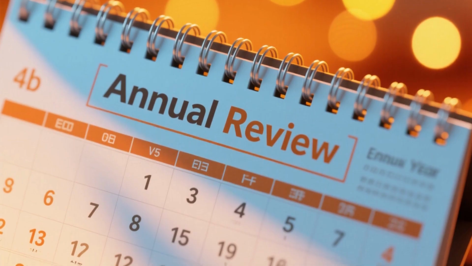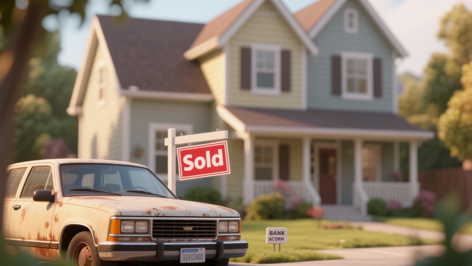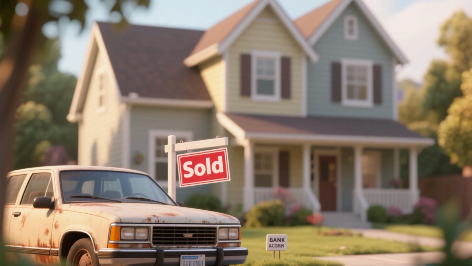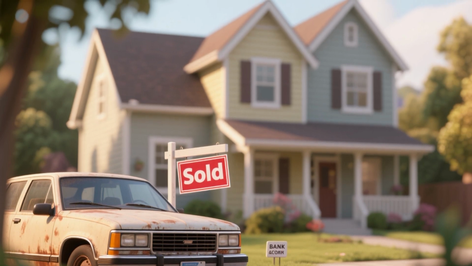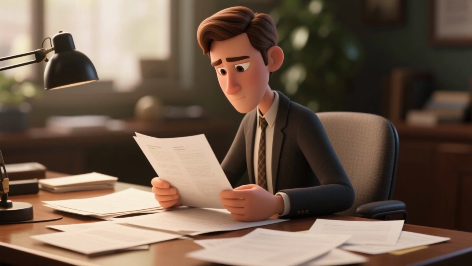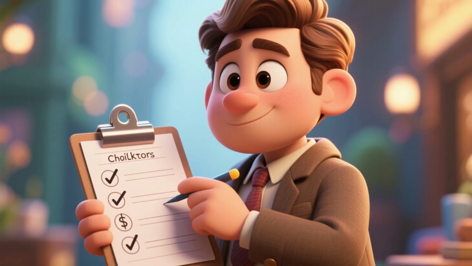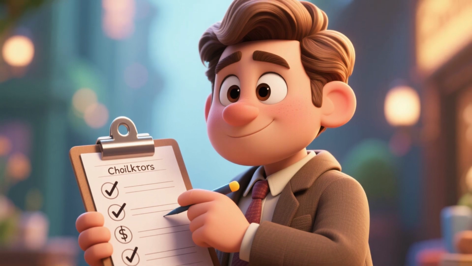Finally, step 7 is to review the trust annually. Life changes. You might buy a new house, sell an old car, open a new bank account, or have a change in family circumstances. Once a year, sit down and review your trust documents and your master asset list. Make sure any new assets are properly funded into the trust.